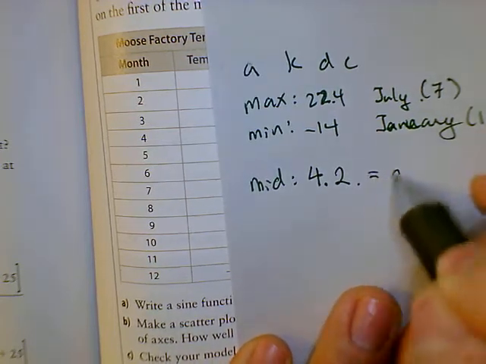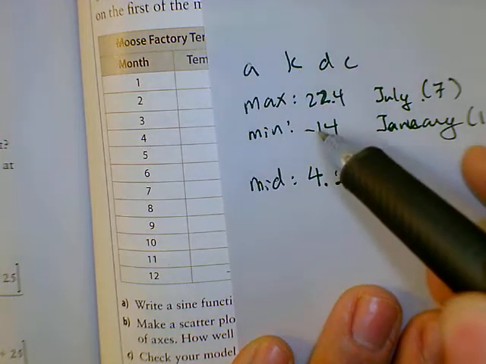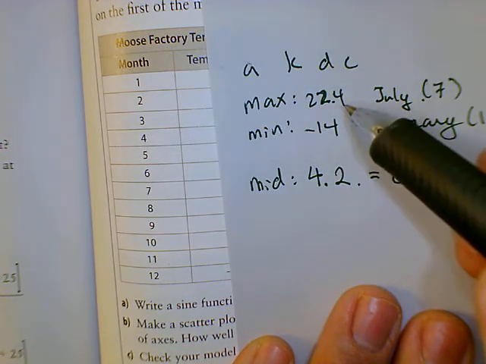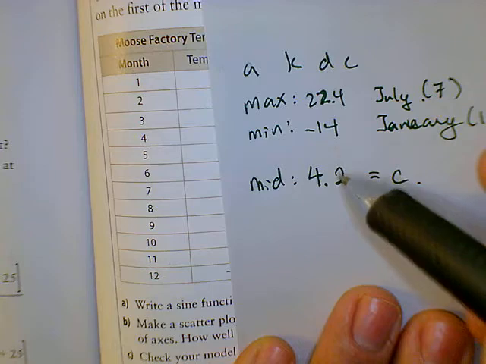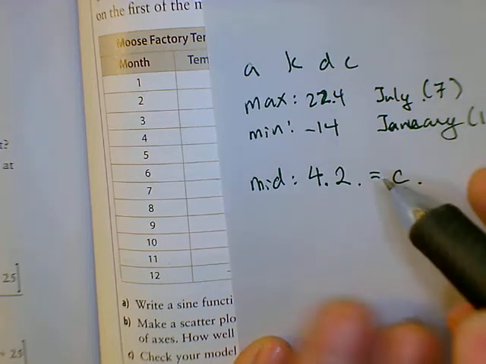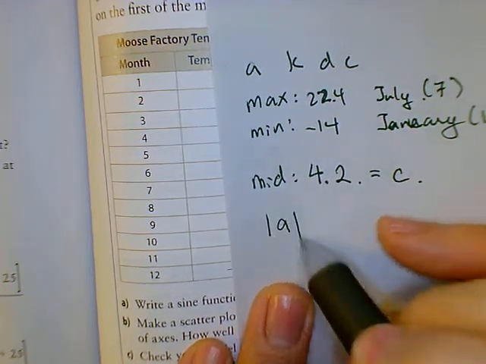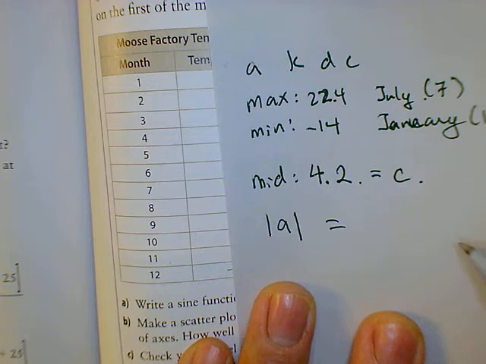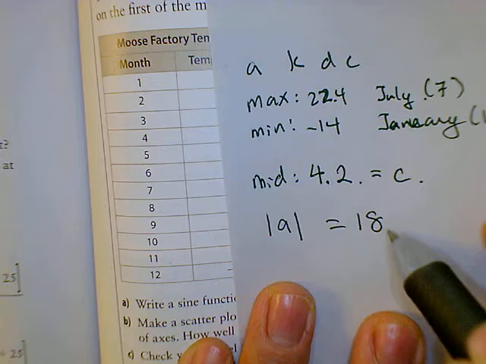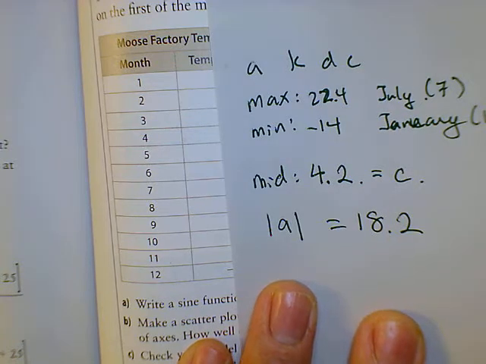That is going to be my C value. From 4.2, I go as high as 22.4. From 4.2, I go as low as negative 14. That tells me that my amplitude is 18.2. Right?